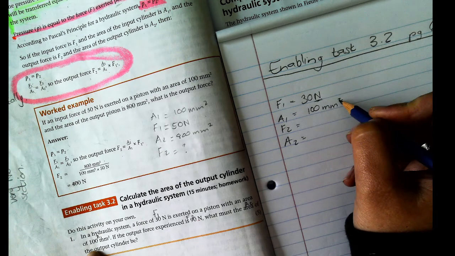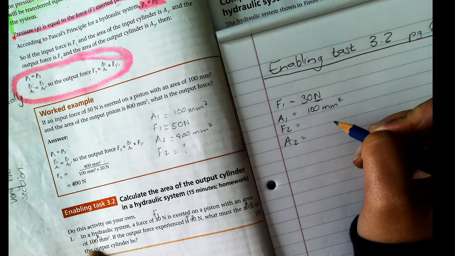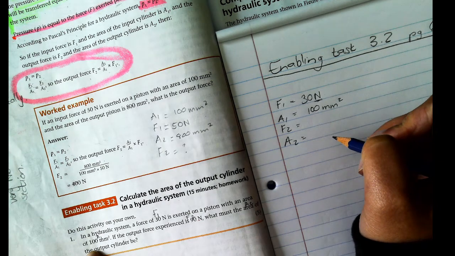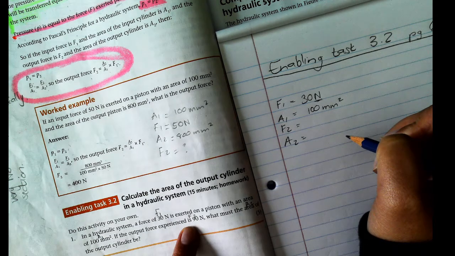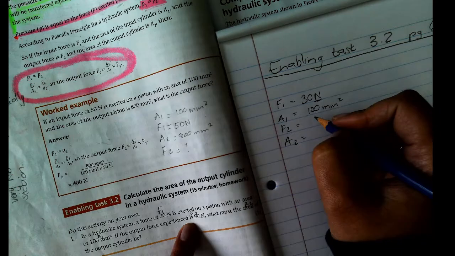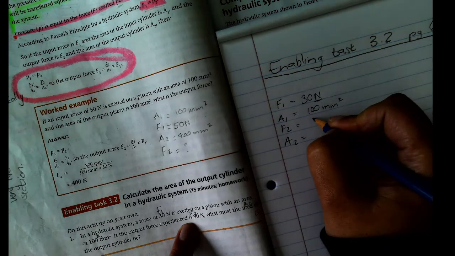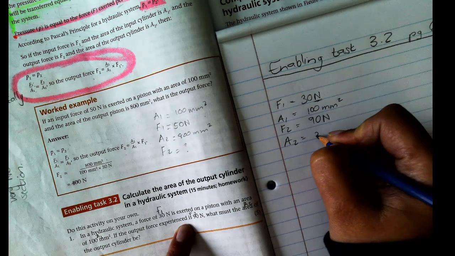The units are important here, and you will see now because they cancel out to ensure that your answer has the correct unit. They then tell me that F2 is 90 newtons, and then they want me to calculate A2.